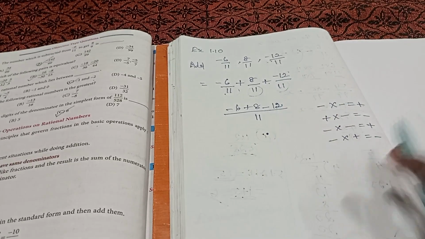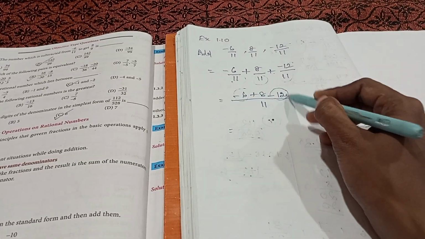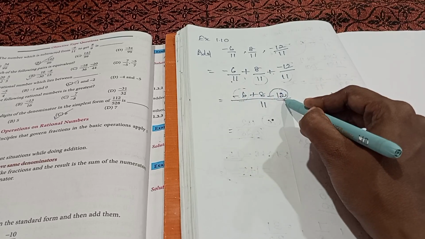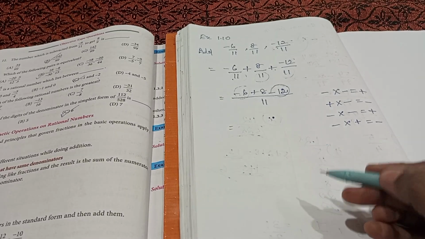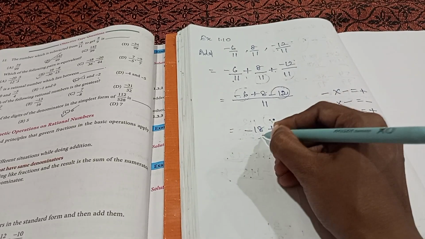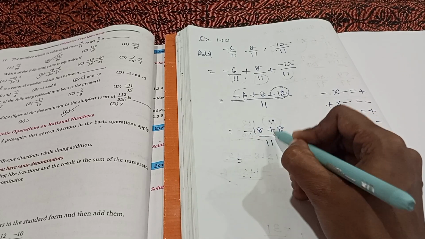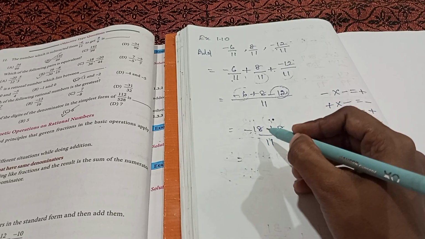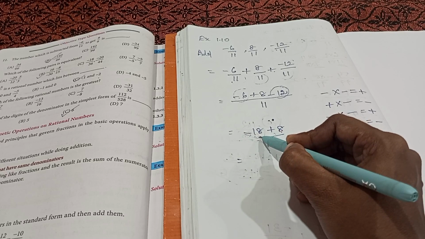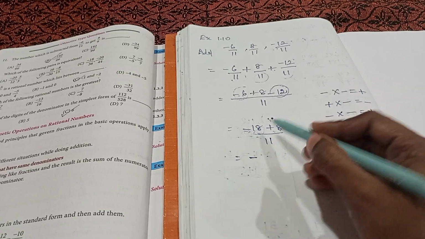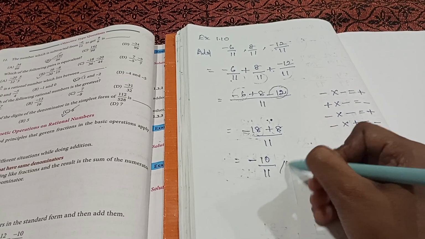So minus 12. Now what happens in this? See, the same sign will add. Minus 6 and minus 12 we have to add. Minus 6 minus 12 becomes minus 18. Minus 18 plus 8 by 11. Now there are different signs, so we have to subtract and put the sign of the greatest number. The greatest number is 18 here, so we mention the sign minus. Now you subtract, 18 minus 8 is 10. So minus 10 by 11 is the answer.